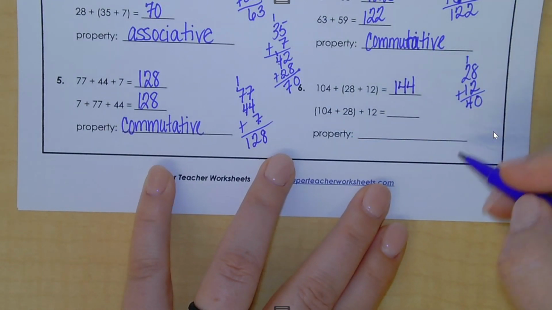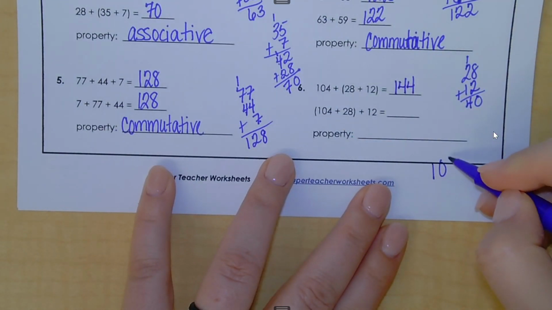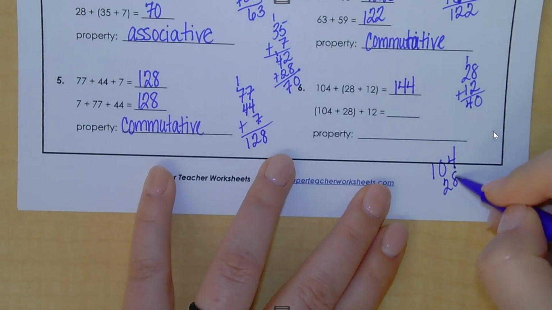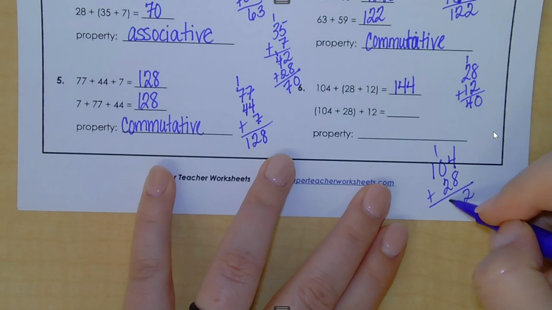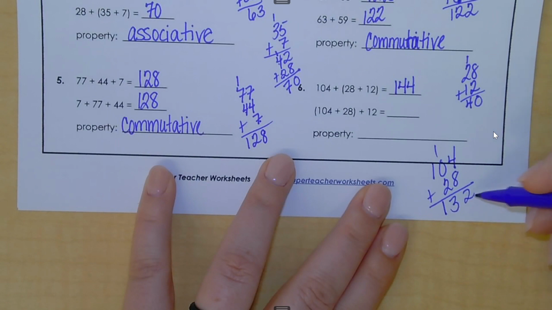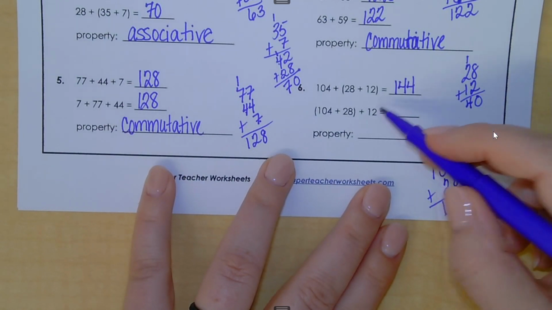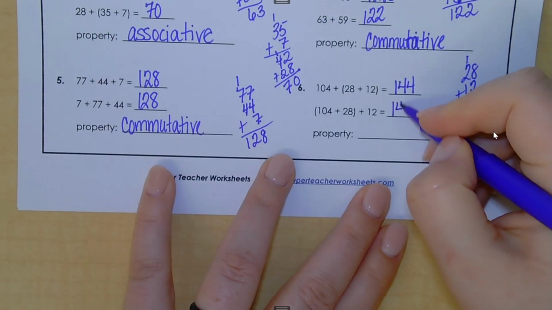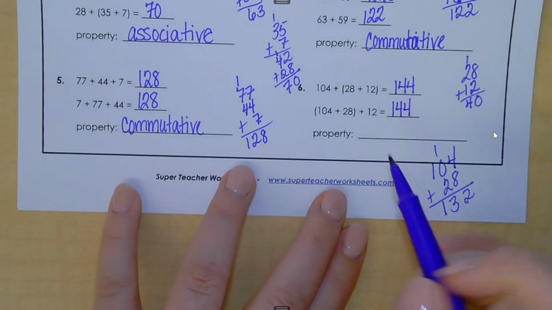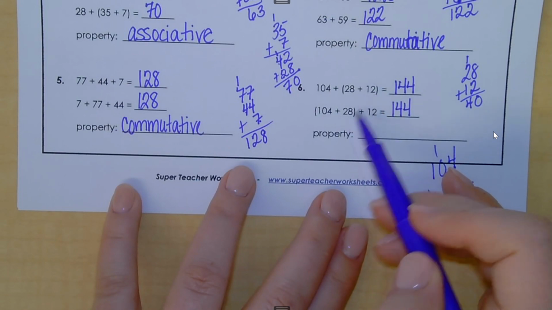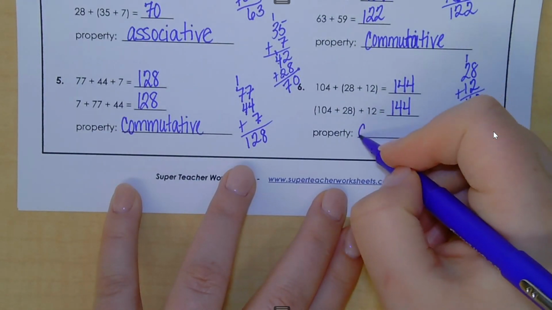104 plus 28, I'll do it down here. 4 plus 8 is 12. 1 plus 2 is 3. And bring down your 1. Now I need to take 132 and add 12 onto it. Well, I know 132 plus 10 is 142. And if I add 2 more to make that 12, then it's 144. And because this problem showed me that grouping them in different ways didn't change the sum, I know I'm using the associative property.